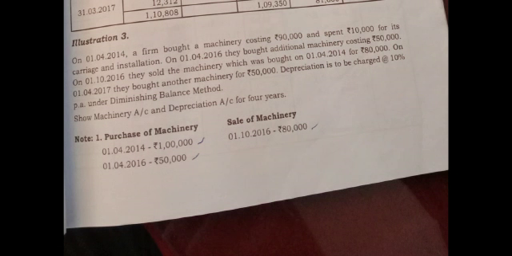For the purpose of examination, we may expect problems on depreciation in the form of straight line method as well as diminishing balance method. We did a few problems under straight line method also.